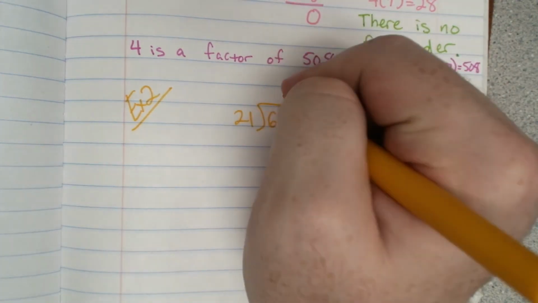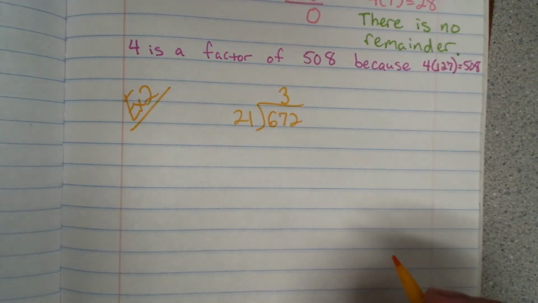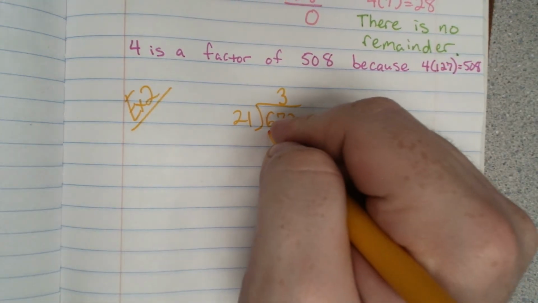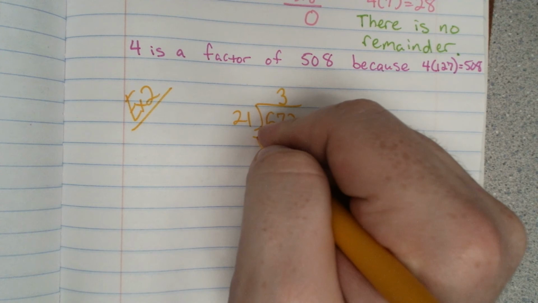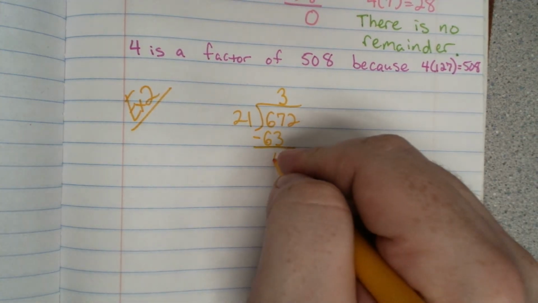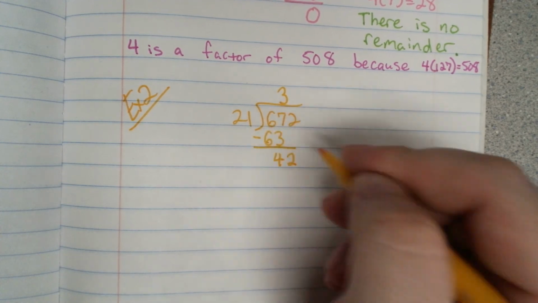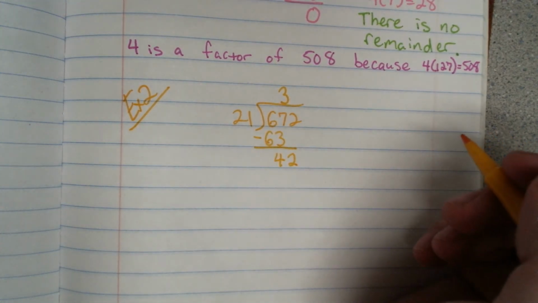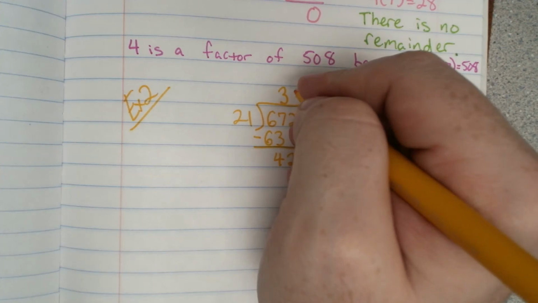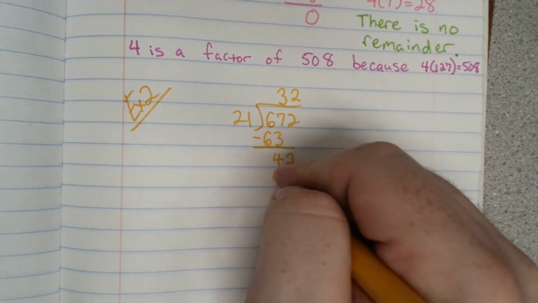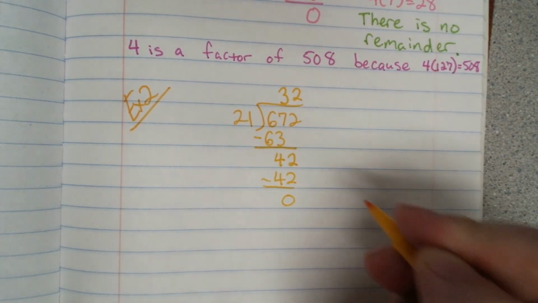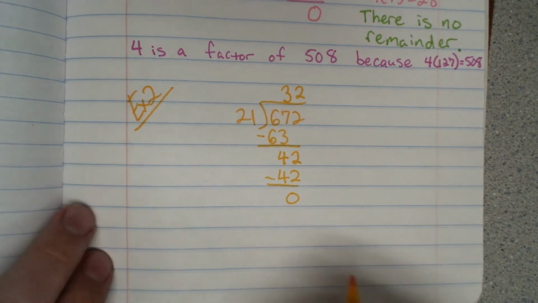So put that 3 above the 7 because I'm putting 21 into 67. And we said that gave me 63. Going to subtract, and that leaves me with 4. Then I'm going to bring that 2 down and see how many times does 21 go into 42. That goes in exactly twice. 2 times 21 is 42. And we get a remainder of 0.